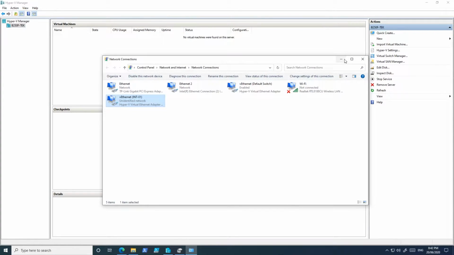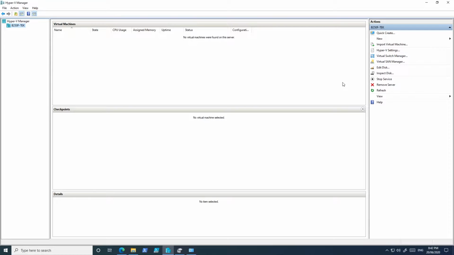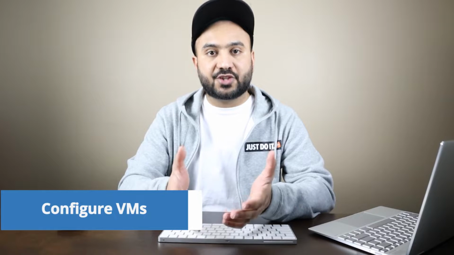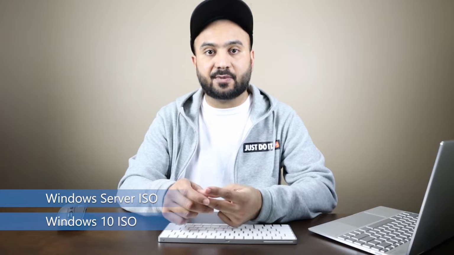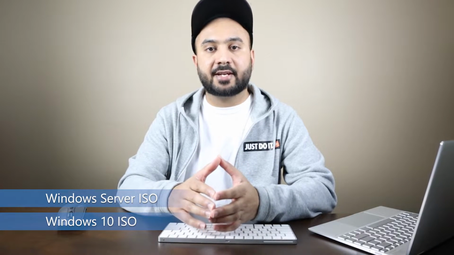And the next step we are going to do is very important and very interesting. In this step, we are going to configure our virtual machines. And to configure virtual machines, we need two important pieces of software we downloaded in our last video. If you have not checked out that video, the link is in the description and you can find it. And these two pieces of software, one is the Windows Server ISO file, and the second one is the Windows 10 ISO file. So let's jump on and create our virtual machines. First of all, let's find out how many virtual machines we are going to create.